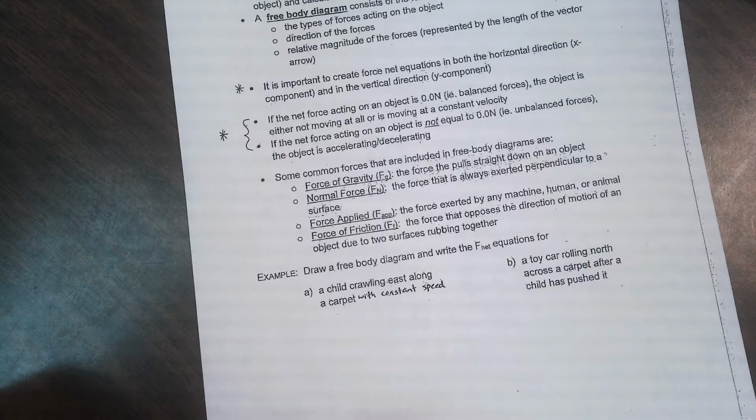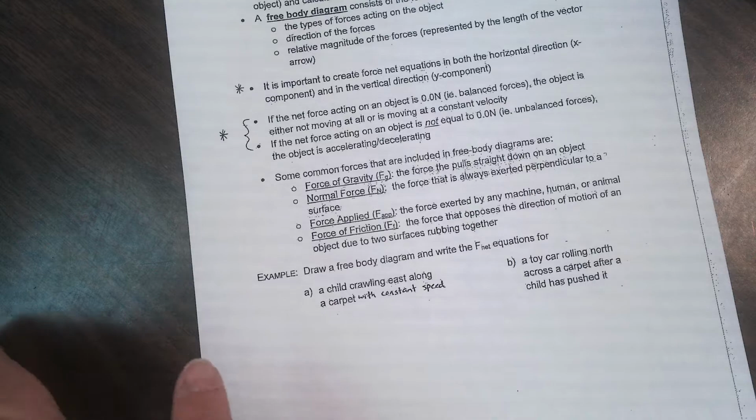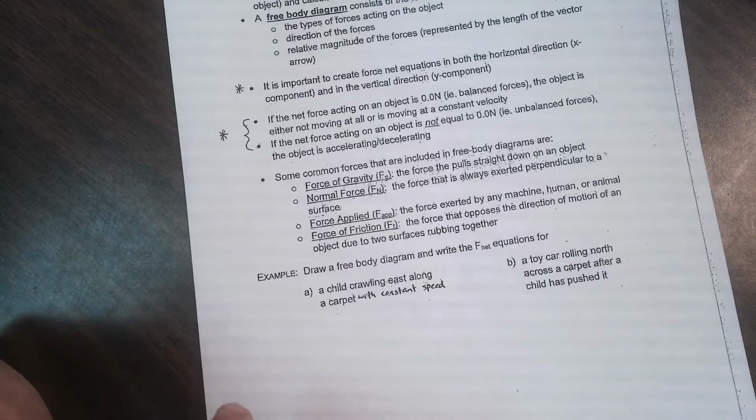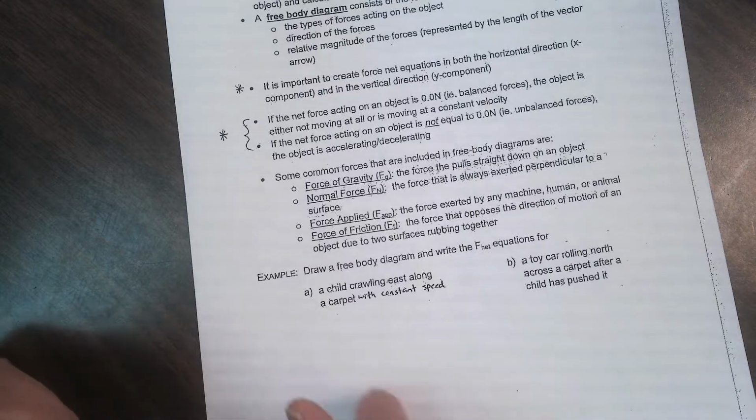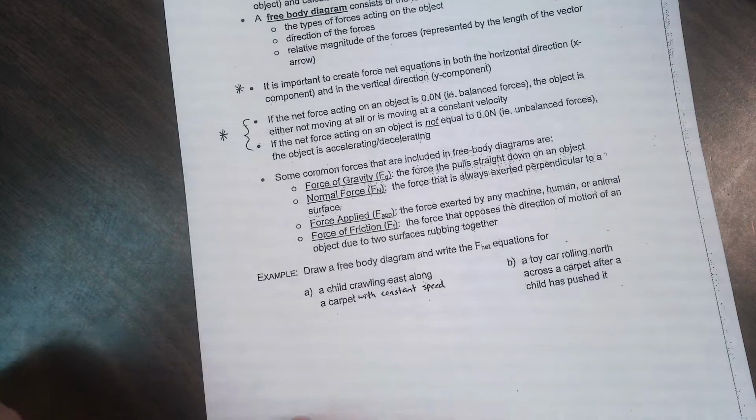The force normal is always perpendicular to the surface. The force applied is the force that's exerted by machine, human, or animal, and the force of friction is its opposing force of motion.